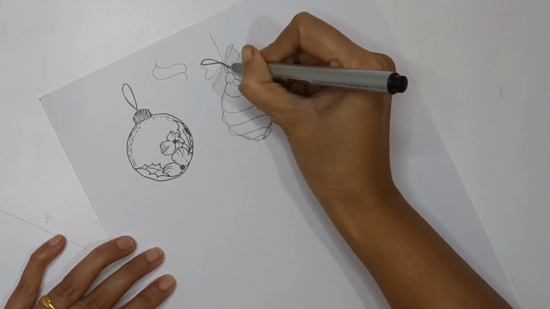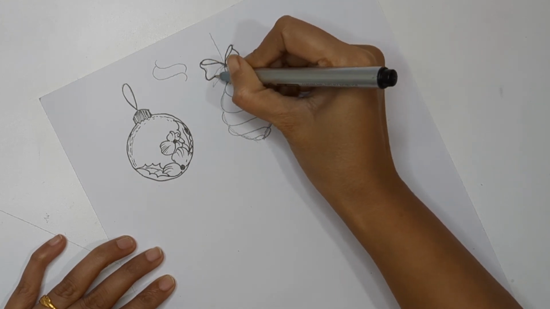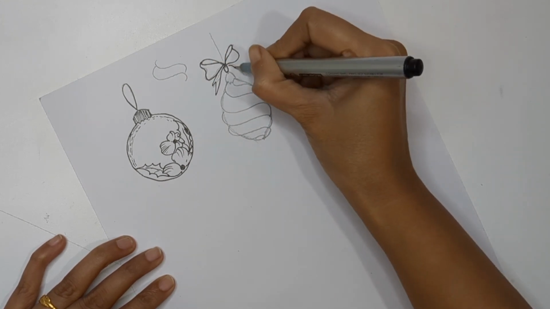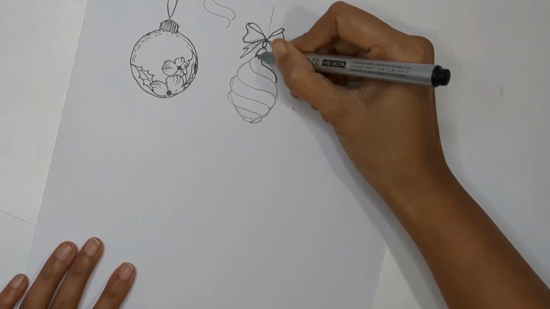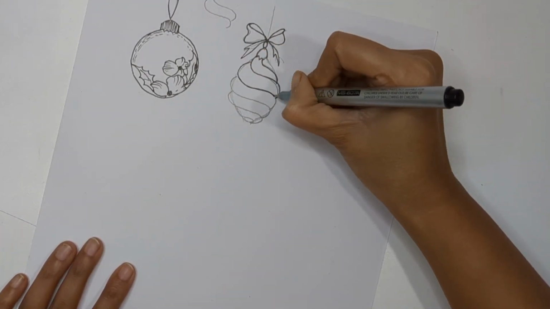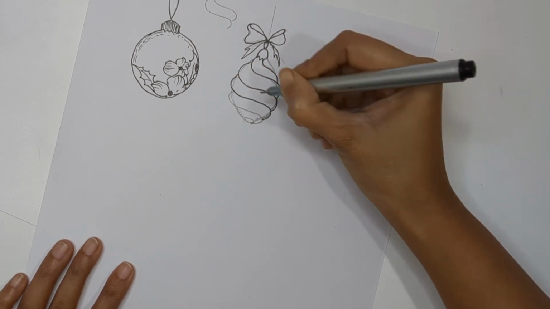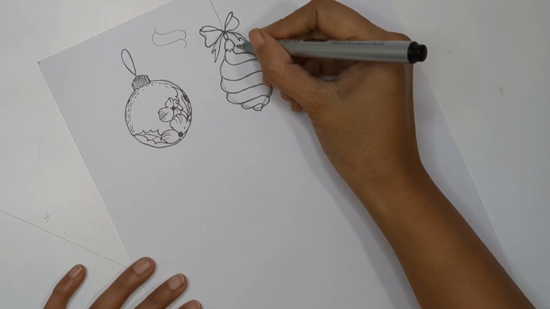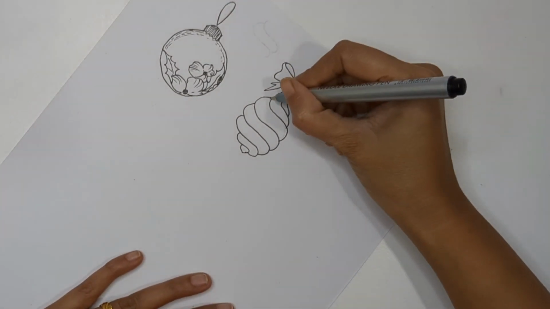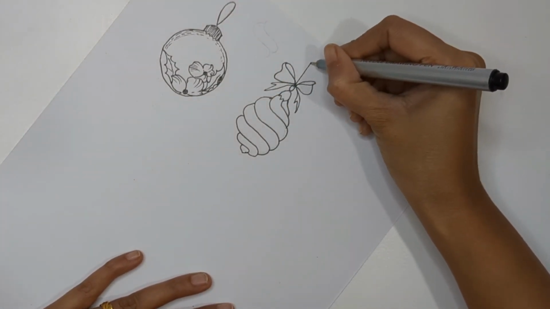Now let me trace everything with the help of a pen. We are going to do this step in every bulb that we are going to do today. So I'm doing it slowly for this particular one, and we can skip this step for the rest of the other bulbs. Now we're done with tracing it.